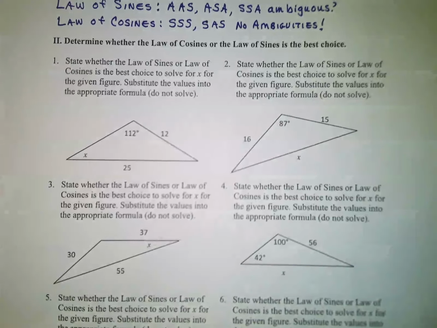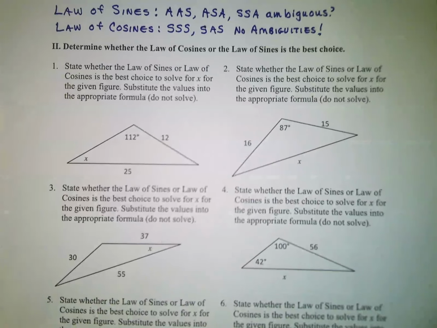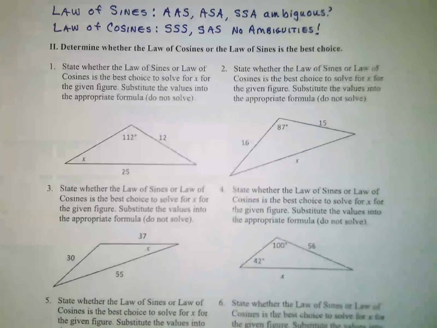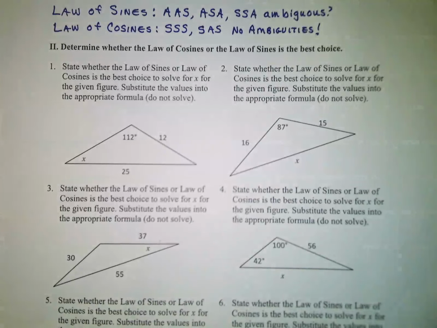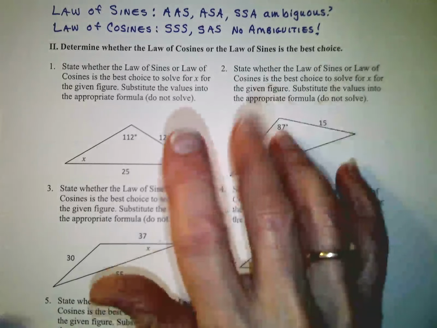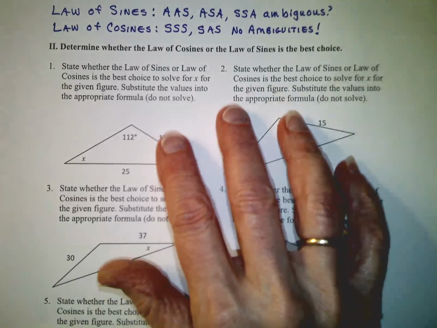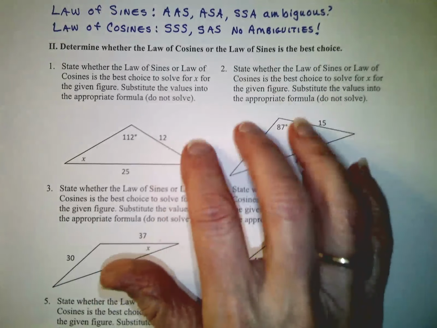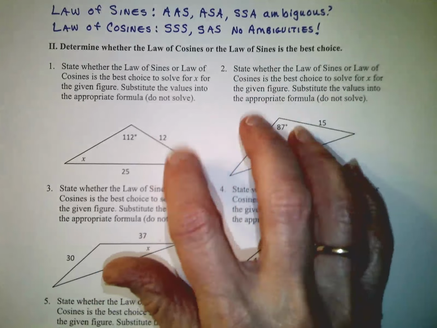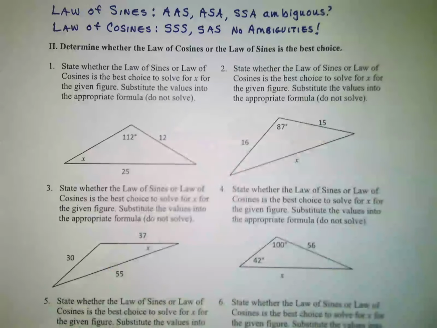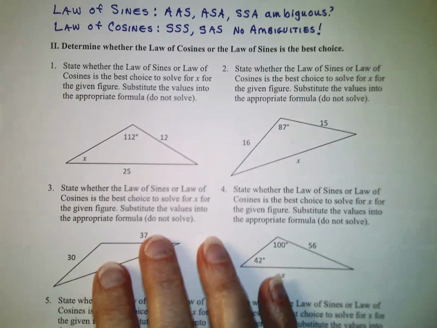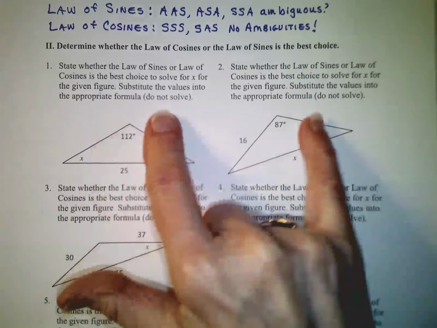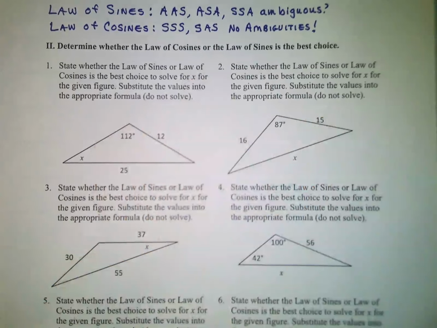I hope you took a moment to look over the previous slide that showed when to use which cases and what you could find by using the particular laws. Some people definitely have a question about which law should you use when, and I can understand that because sometimes we use both laws in the same problem. Just have to decide which one to use first. So this particular set of problems, these sample problems, I like because the directions say do not solve. They just want us to choose the law and set up the equation.